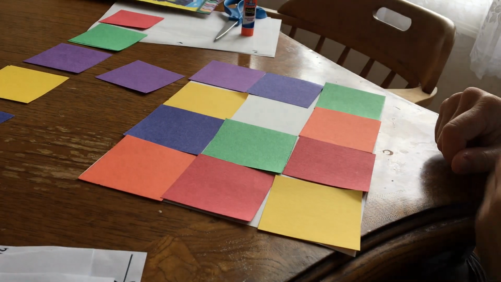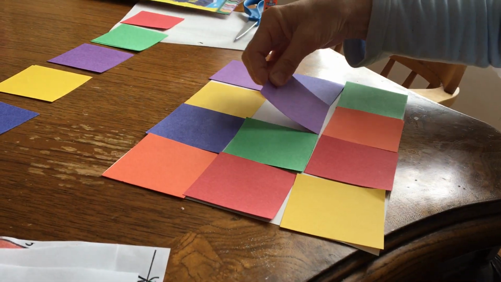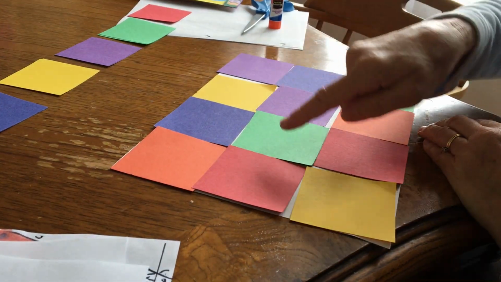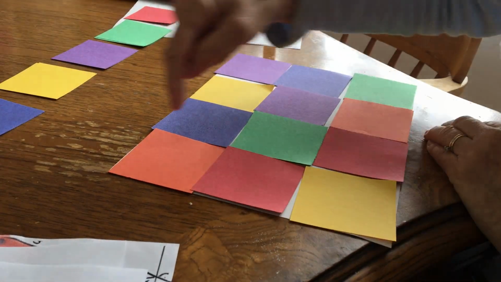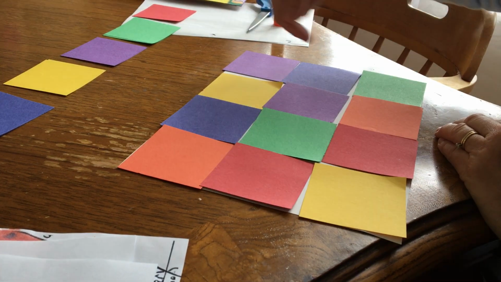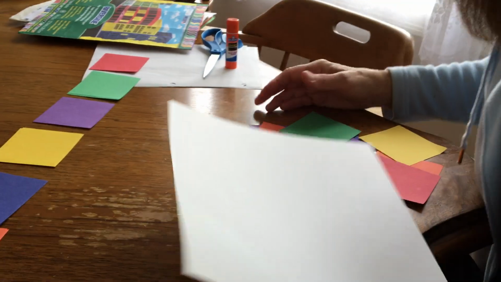What am I missing? What am I missing? Purple. Now, have I solved it? You can check to make sure none of the same colors are going across and none of the same colors are up and down. So I'm going to take those away because that is only one way to solve the puzzle. Now you go ahead and you solve the puzzle.